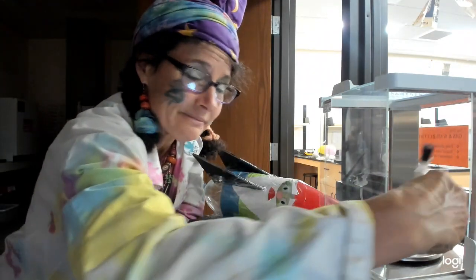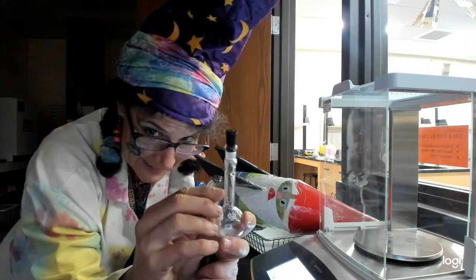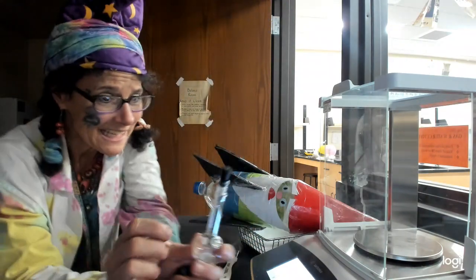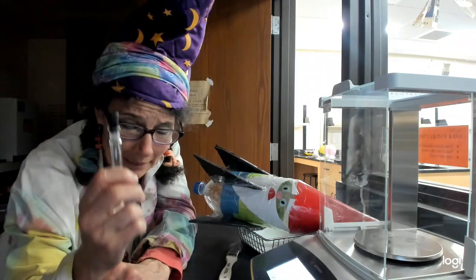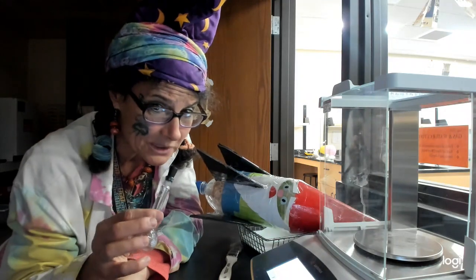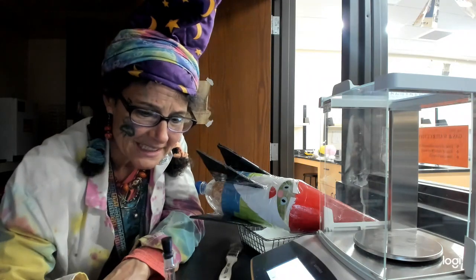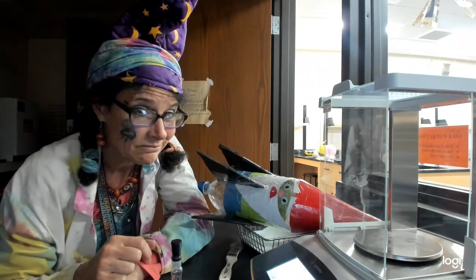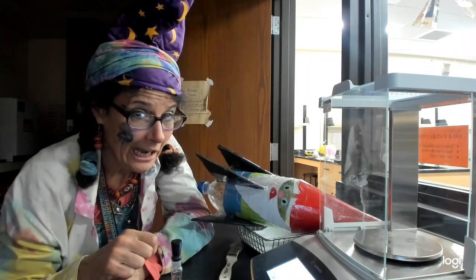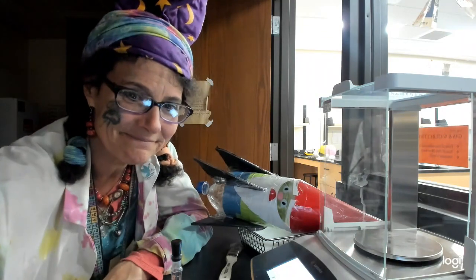Now, if we fill it only to this point here, it's a lot easier. We just have to get the volume to that point, which would be 25.00, because these are made very precisely. But I'm judging my meniscus. See how good I am. All right.